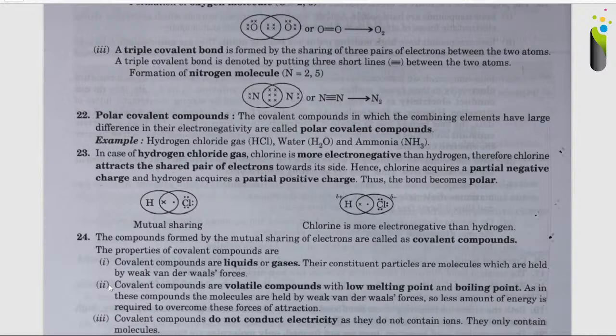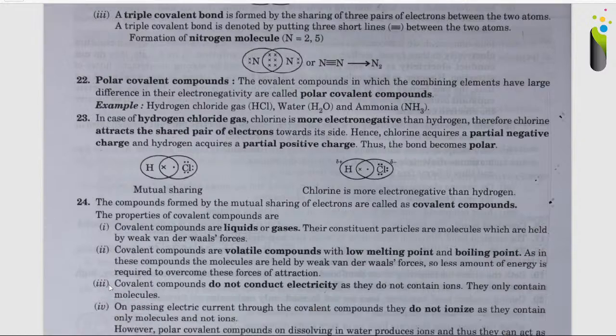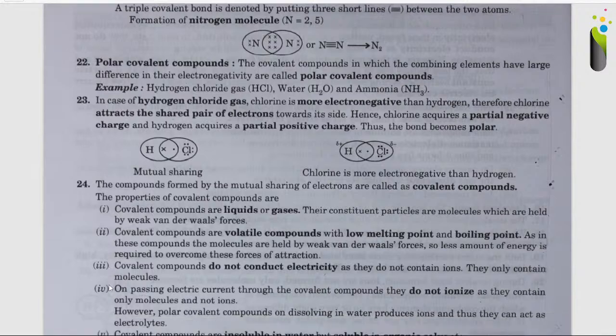Now coming to the next, that is polar covalent compounds. The covalent compounds in which the combining elements have large difference in their electronegativity are called as polar covalent compounds. Example, hydrogen chloride gas, that is HCl, water, that is H2O, and ammonia, that is NH3.